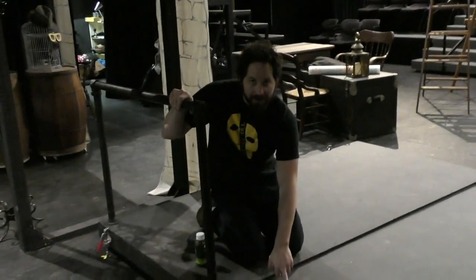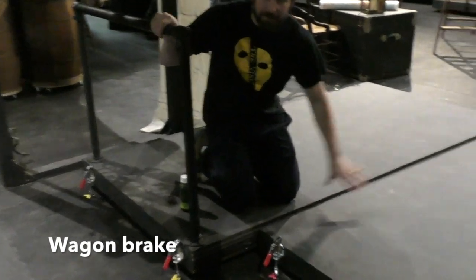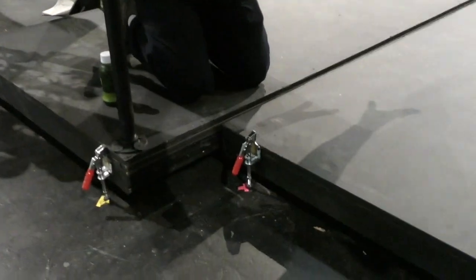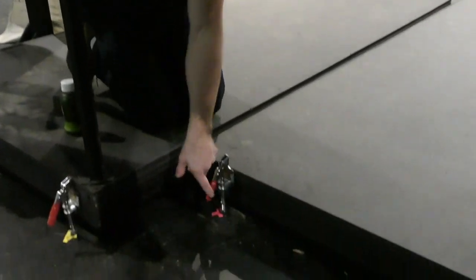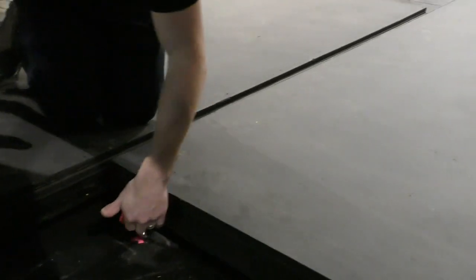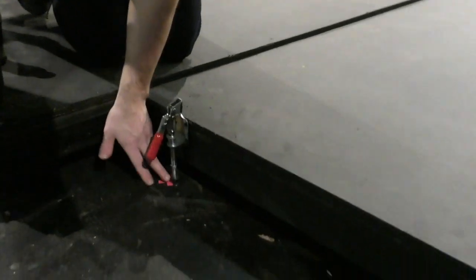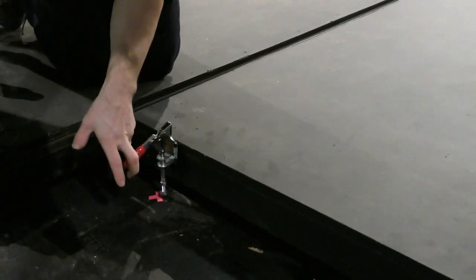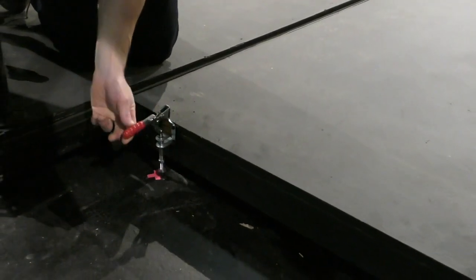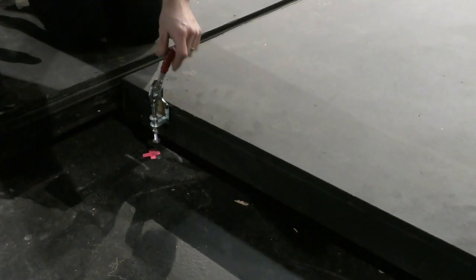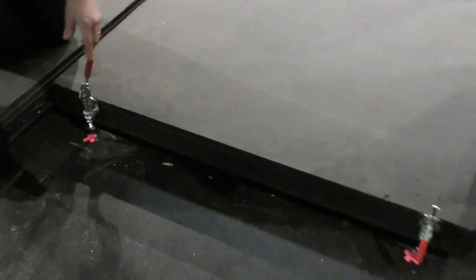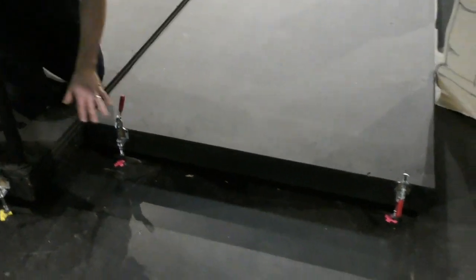This one is a wagon brake on our 4x8 platform here that's also acting as a wagon to get scenery in and out. And wagon brakes have a handle on them and a mechanism that raises and lowers a foot on here, and the foot has a rubber end to it. So pushing the handle up and bringing that up brings my foot all the way up off the floor, and that way my platform can then roll. I've got 2 wagon brakes on this platform. And that way it won't roll.